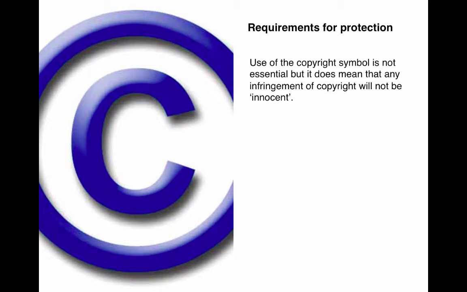Once the 3 requirements for copyright protection have been satisfied, copyright protection is automatic. It's not necessary to register the creation in order to gain protection.